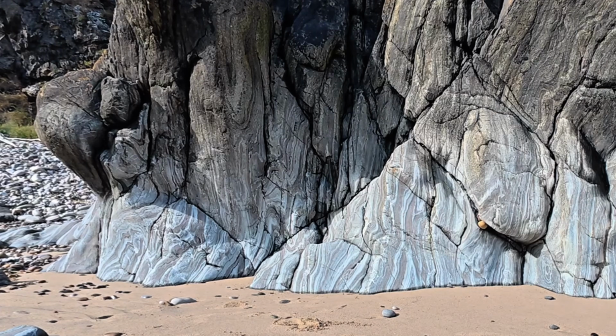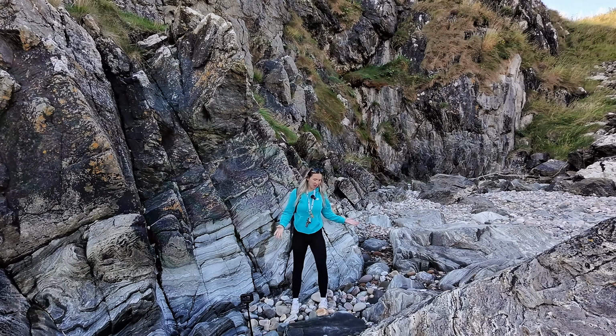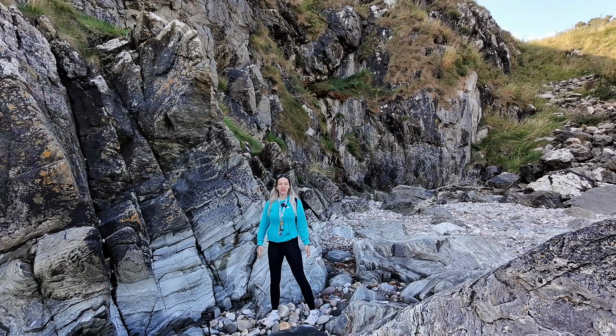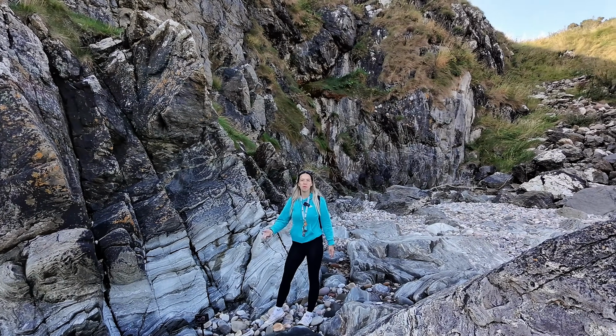Can you see these folds in this rock? This is amazing. Right, let's talk about these folds. Welcome back to Rock of the Week, and this week we're going to talk about marble.